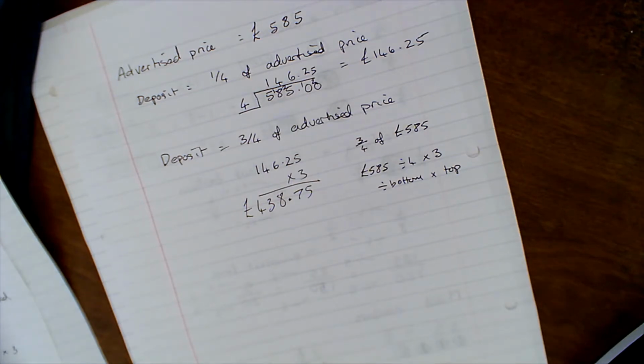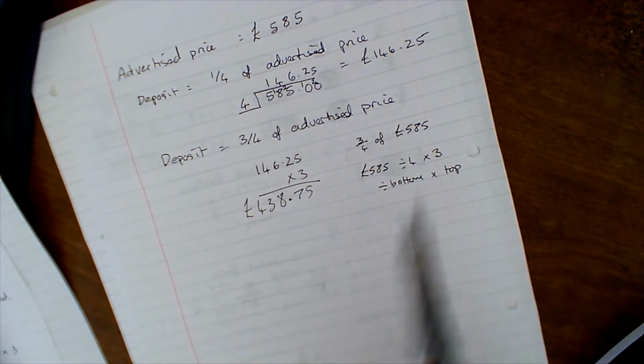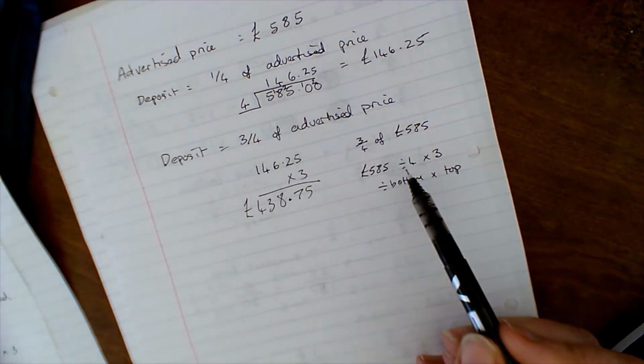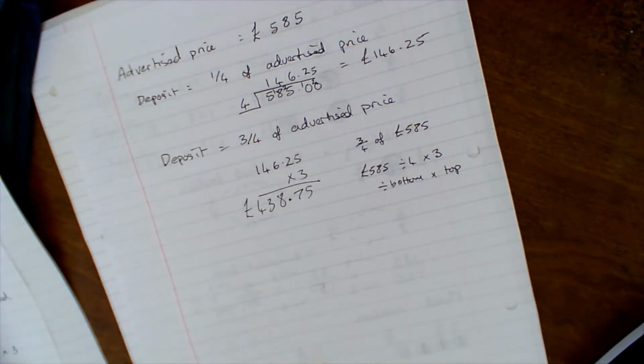Or you can think it through and say, well, if I want 3/4 of something, I need to find 1/4. That's sharing it into 4 bits. I'm going to divide by 4, and then I wanted 3/4, so I'm going to have to times that by 3. See, finally comparing fractions.